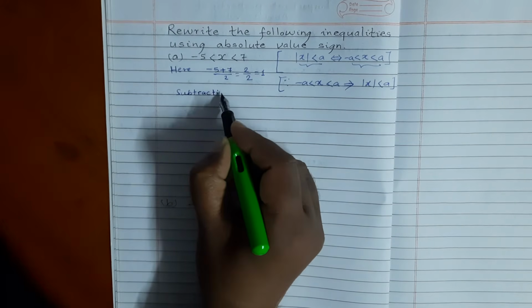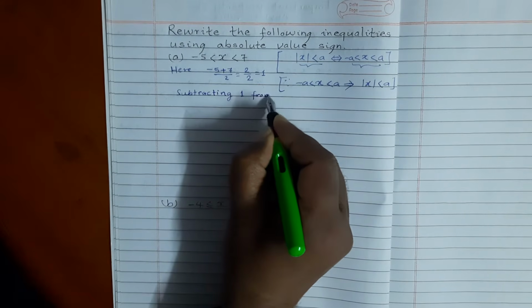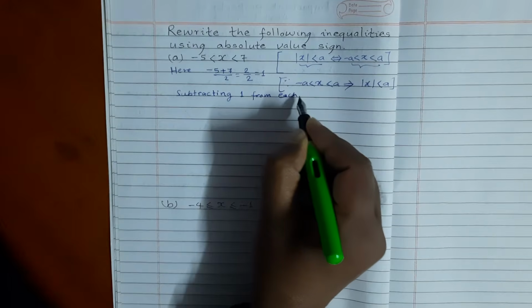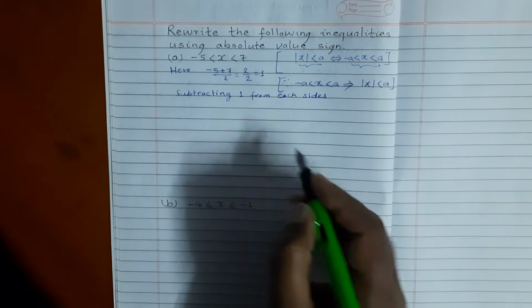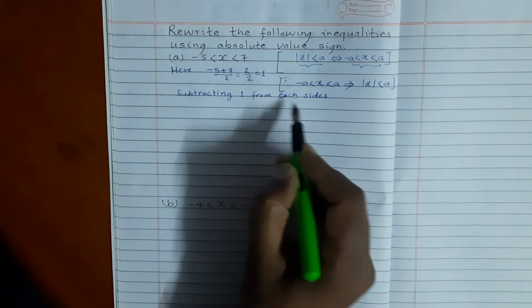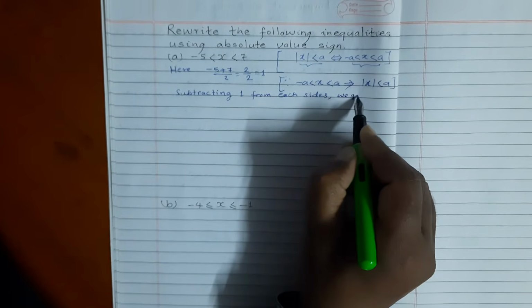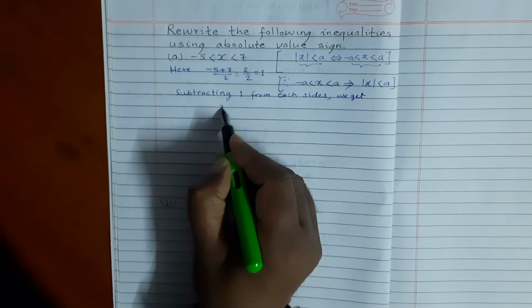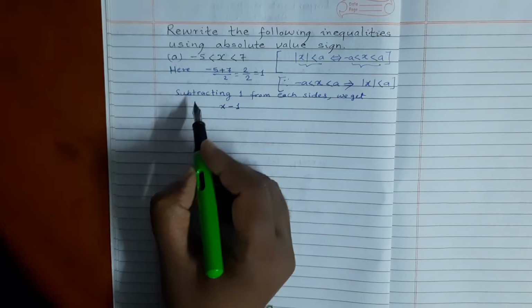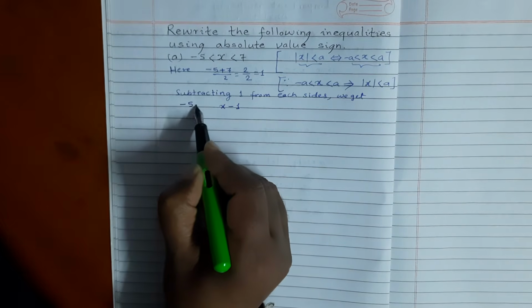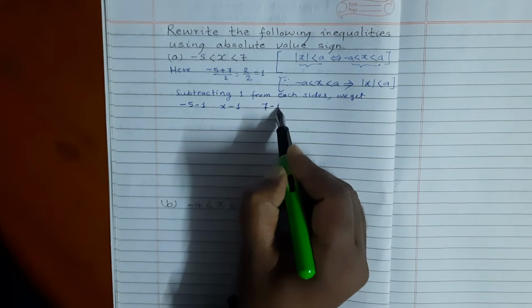Subtracting 1 from each side of the given inequality, we get x minus 1 in the middle. From this we subtract 1, and here also we subtract 1.